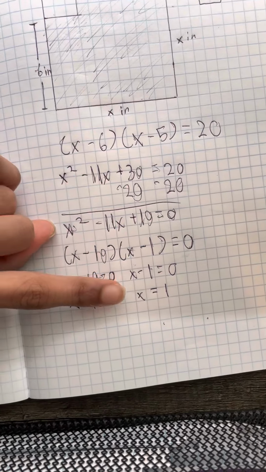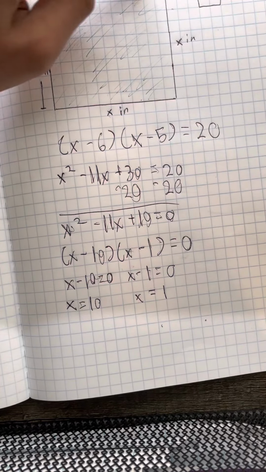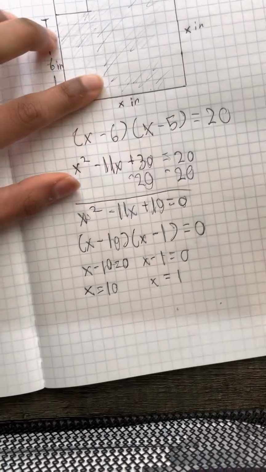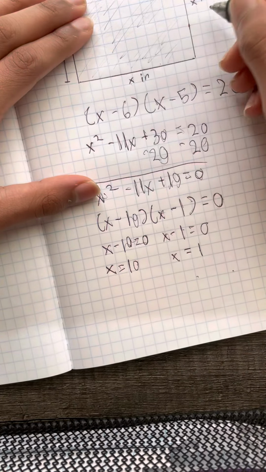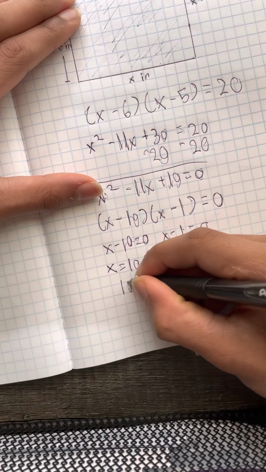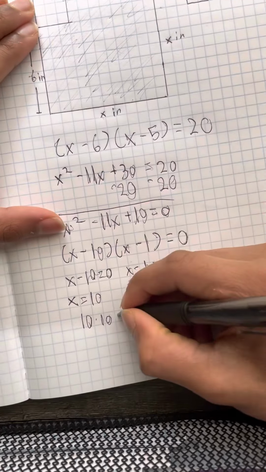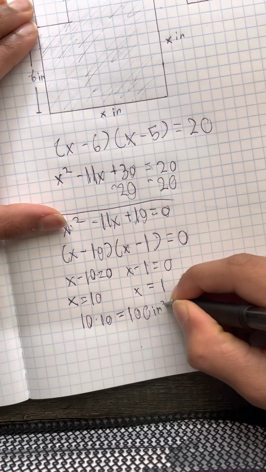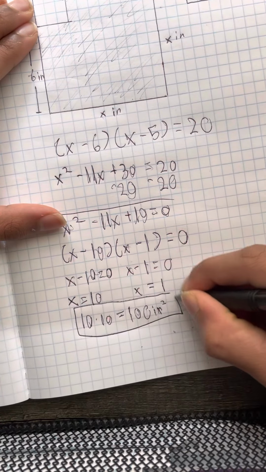Now, x equal to 1 wouldn't really make sense, since the dimension was 5 here. So let's take 10. 10 seems more reasonable. So if x is 10, area is length times width, so 10 times 10, because it is a square, is equal to 100. That means the area of the original picture is 100 inches squared, and that would be our answer.